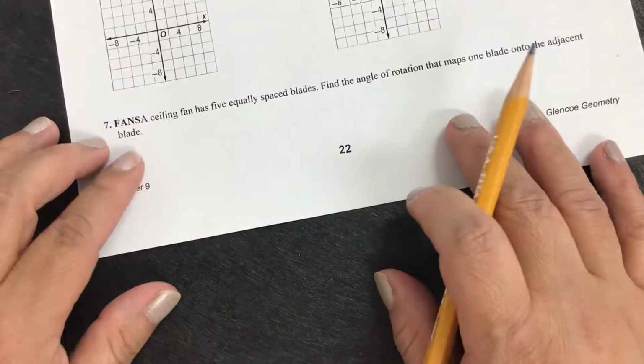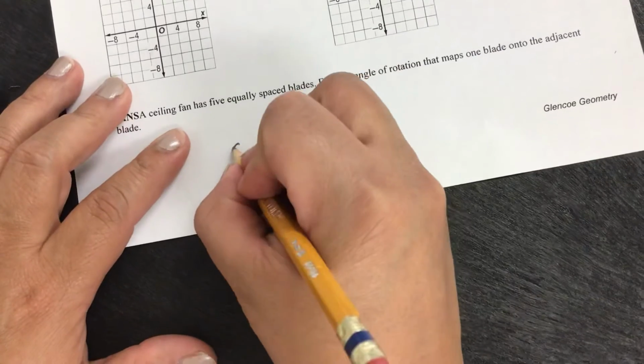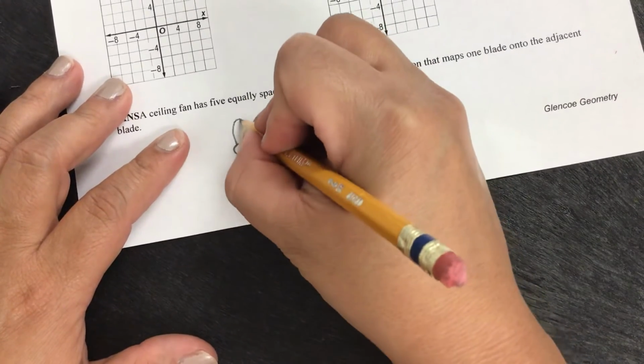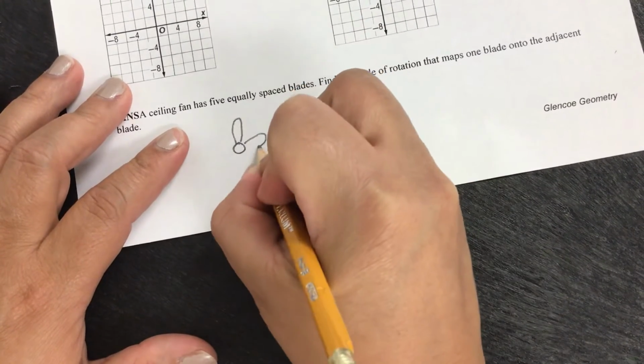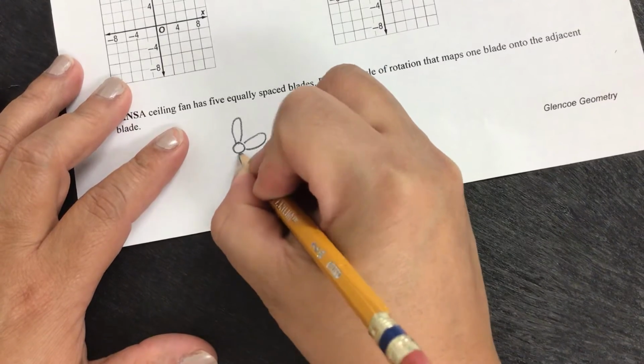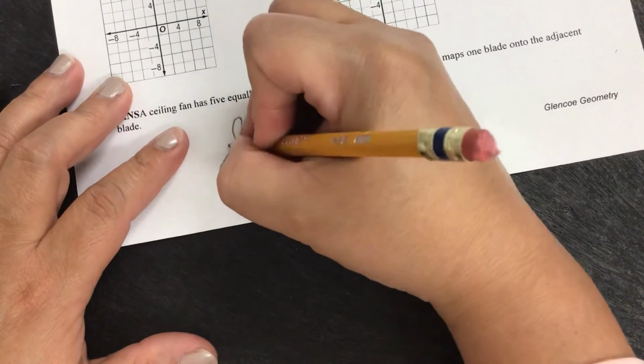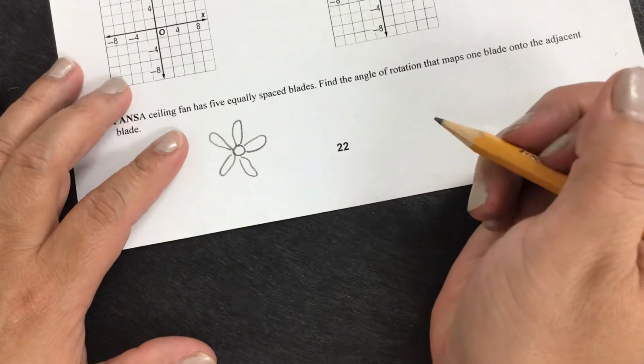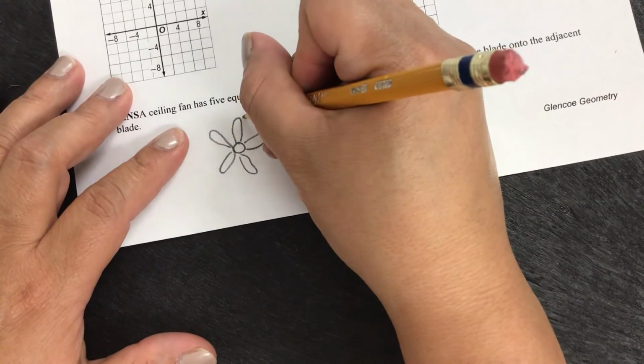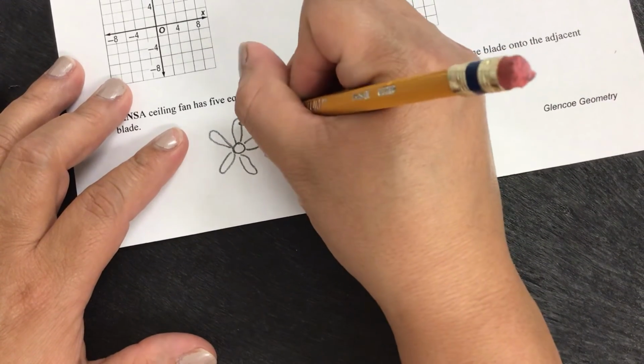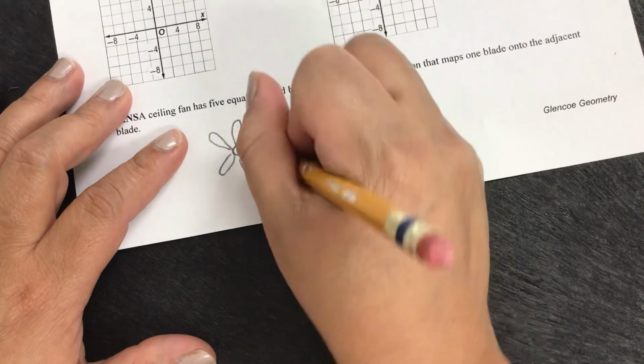And for the last problem, we're looking at a fan. So this is my attempt at drawing this fan. And what it's asking is, how many degrees would this be if I want this fan to now land on here?